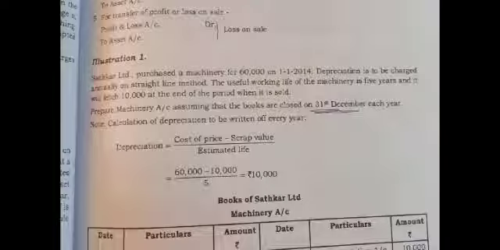So on 1/1/2014 we purchased for 60,000, minus on the end of the fifth year the machinery value would be 10,000. So that will be the scrap value, 60,000 minus 10,000. For how long are we having that machinery? 5 years. So divided by 5, so 10,000 is the amount of depreciation. Okay.